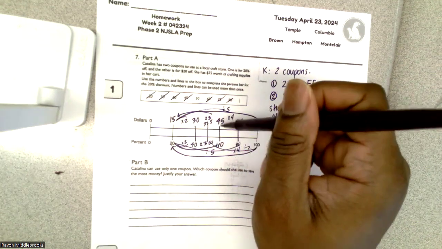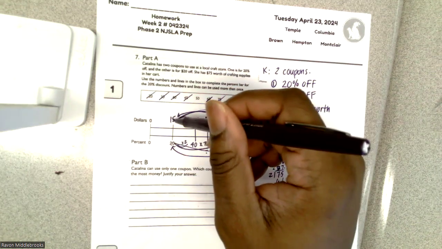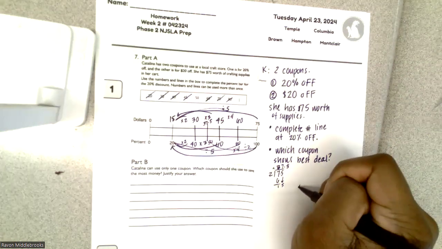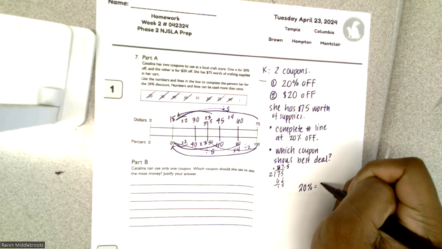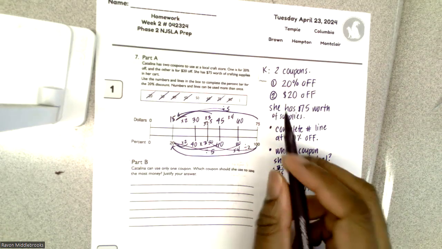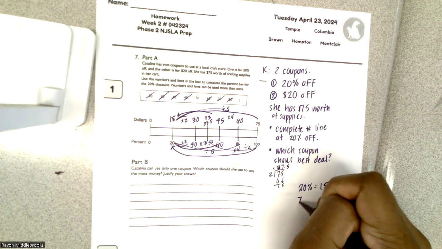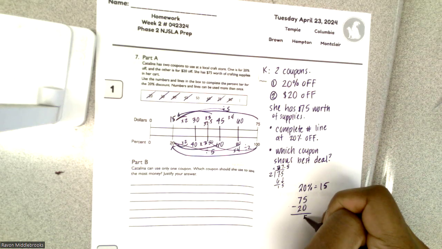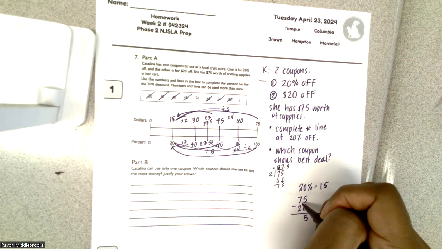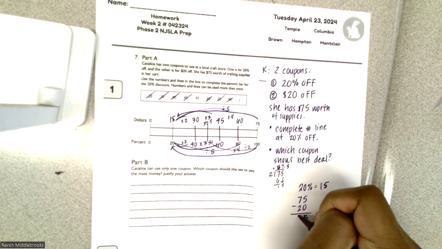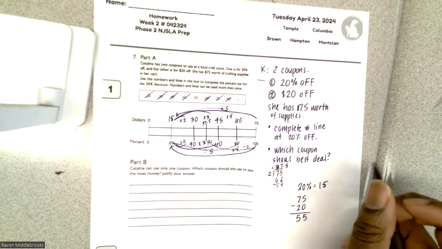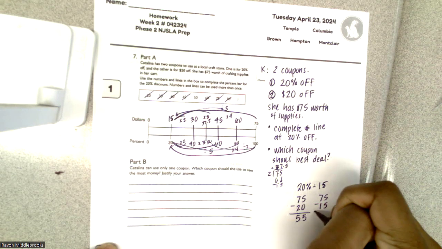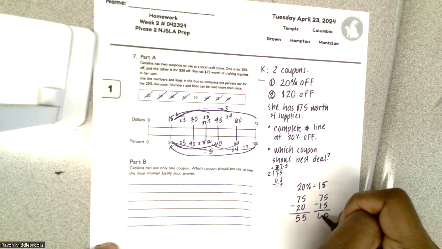So at 20% off, it's $15. Now we're trying to figure out, so 20% equals $15, and $20 off. We know our total is 75, and 75 minus $20, and 75 minus 15.